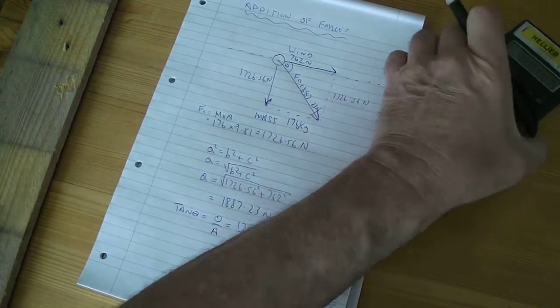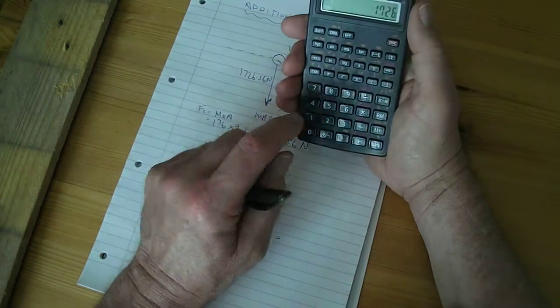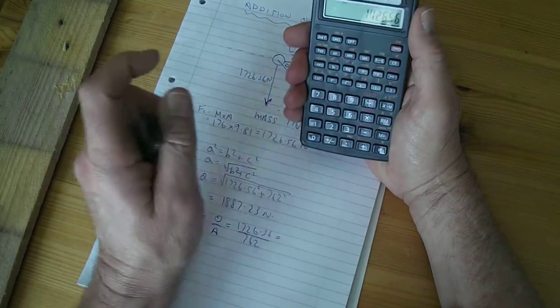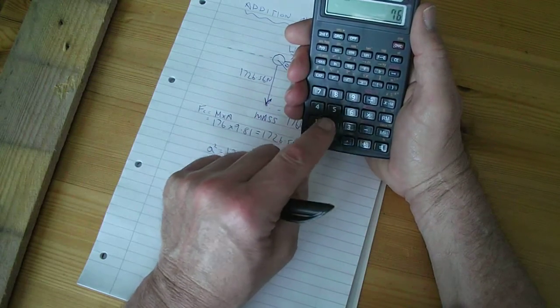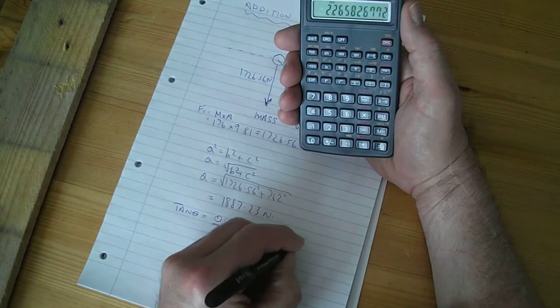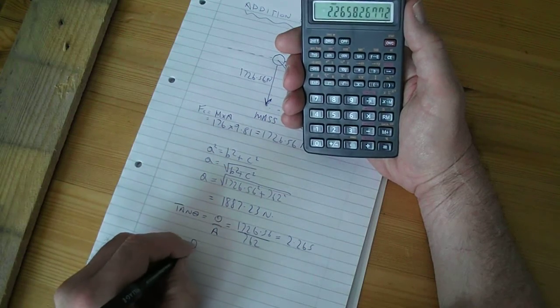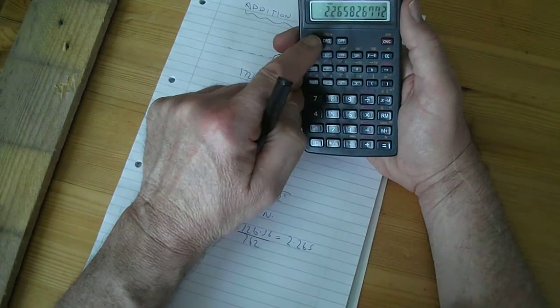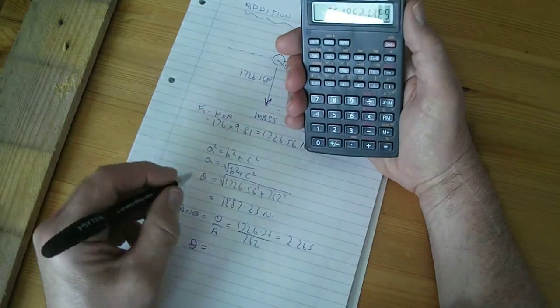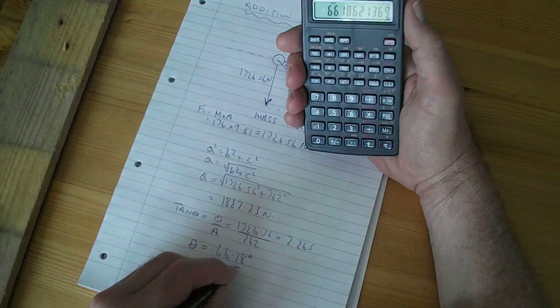Divide that. 1726.56 divided by 762 equals 2.265. So therefore theta equals the inverse tan of that, 66.18 degrees.